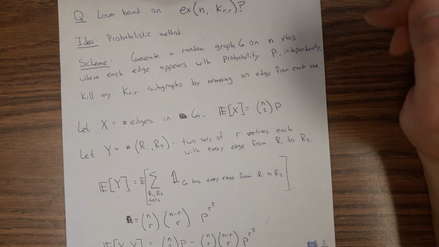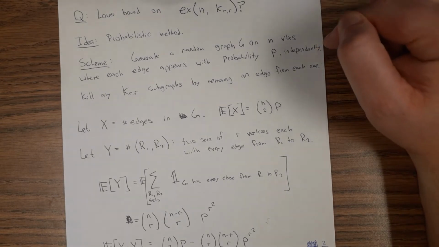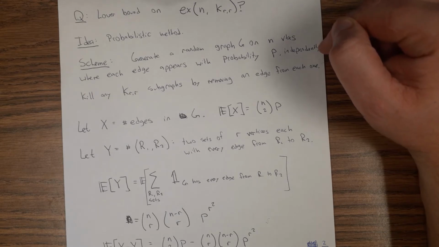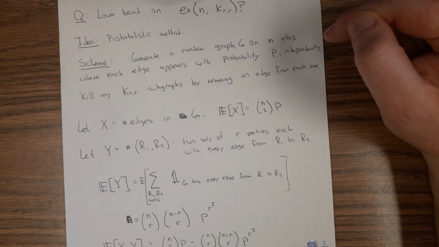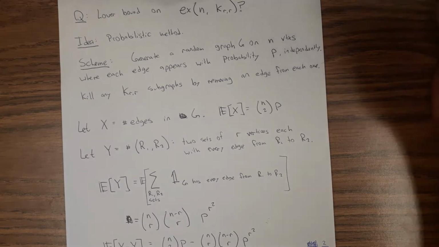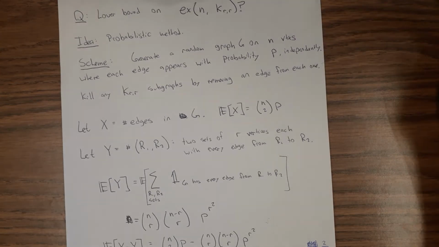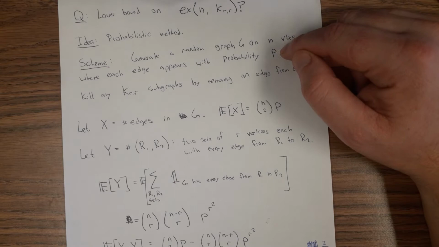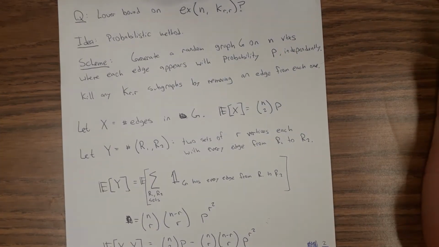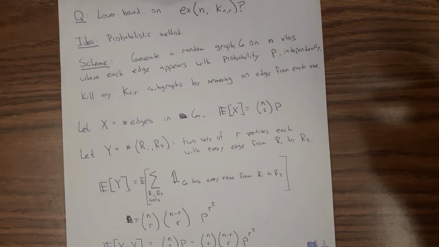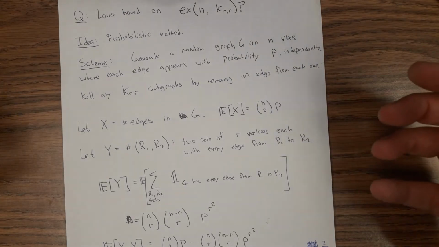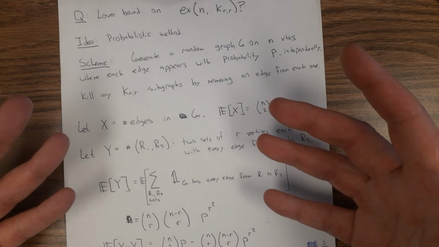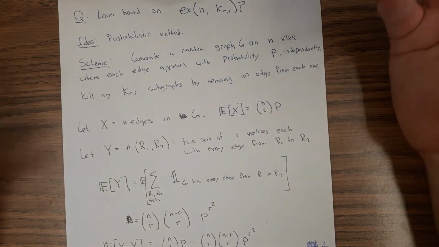Now, we could just do that and just hope that the random graph generated doesn't contain any K_r's. If p is small enough, then there should be very few edges, and the probability that these very rare edges are going to somehow come together and make this specific subgraph would be small.